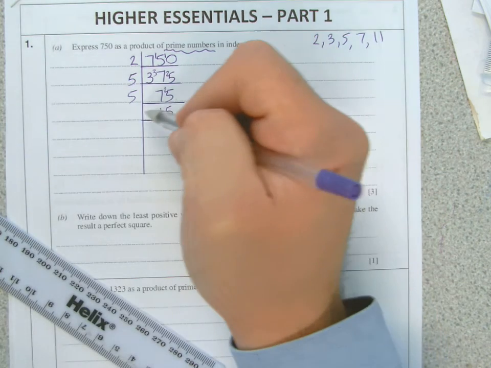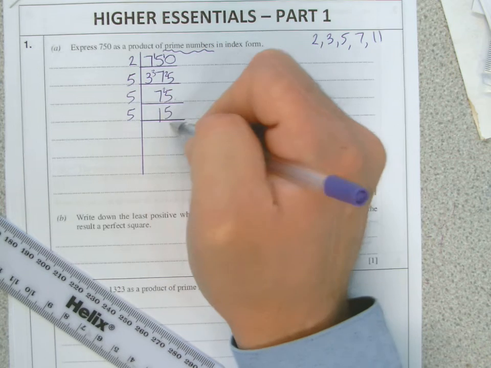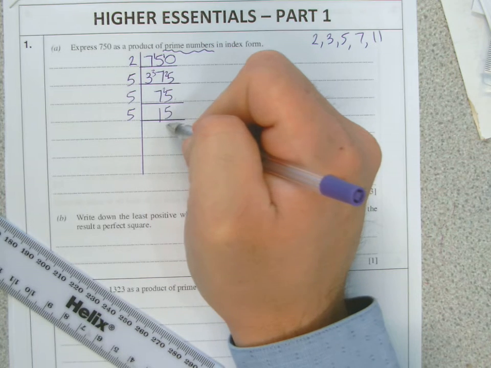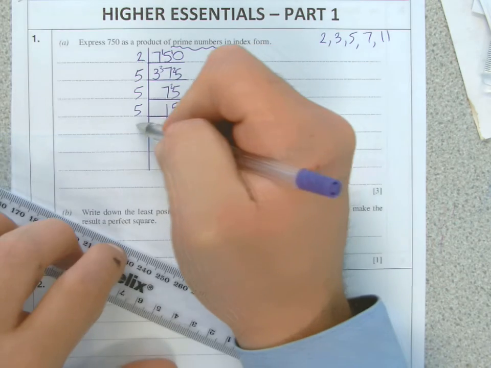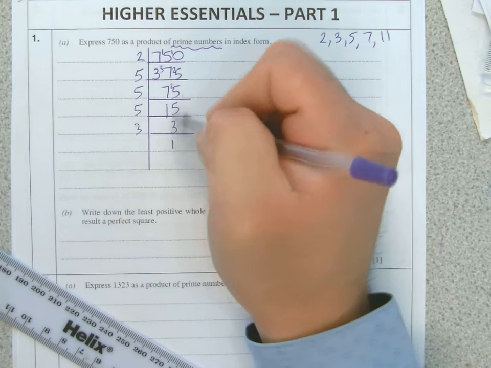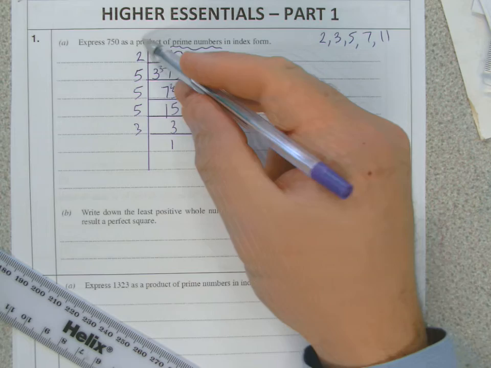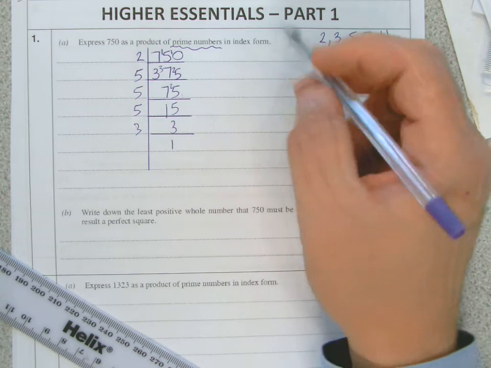What goes into 15? Well, 5 goes into it again, 3 times. And then what goes into 3? Well, 3 goes into 3 once. And when we've got 1 at the bottom, we're done. So we've got our prime factorization here.